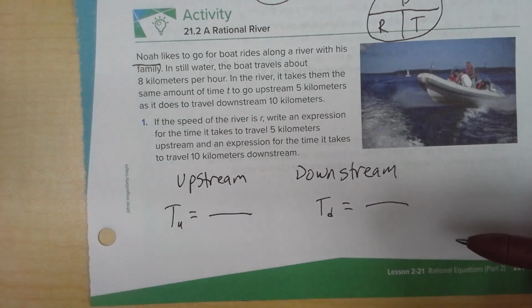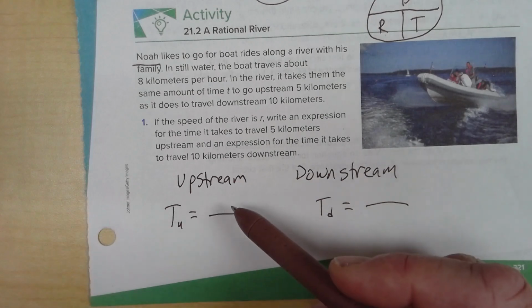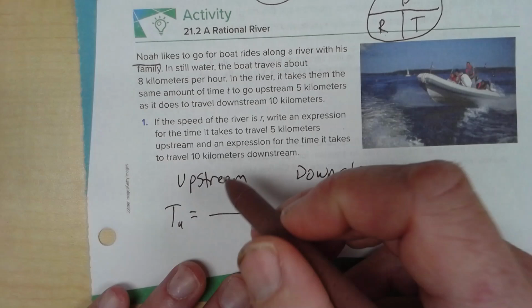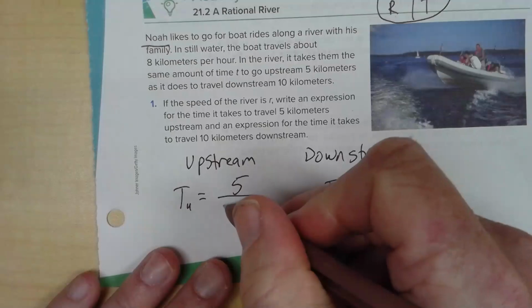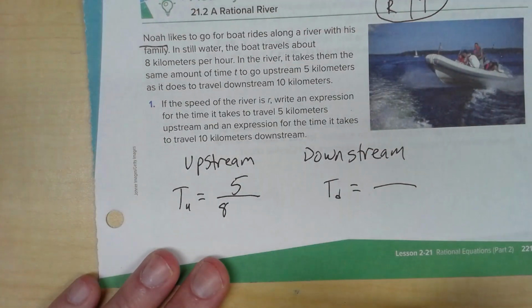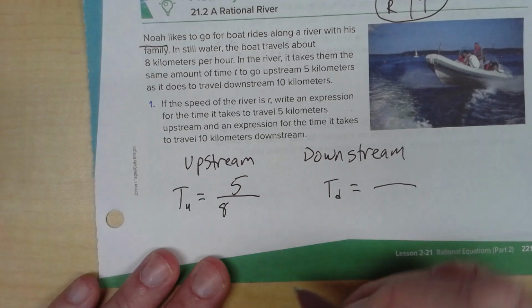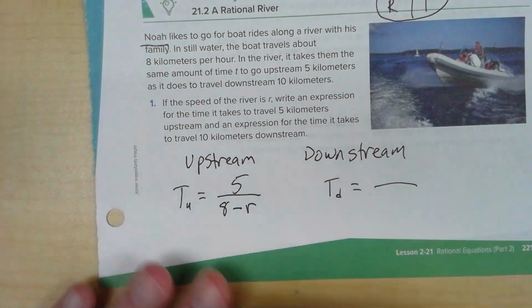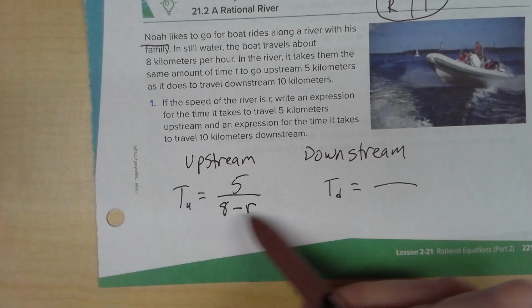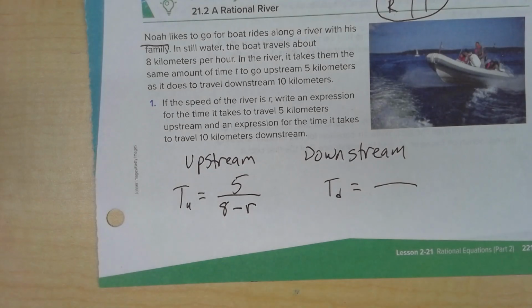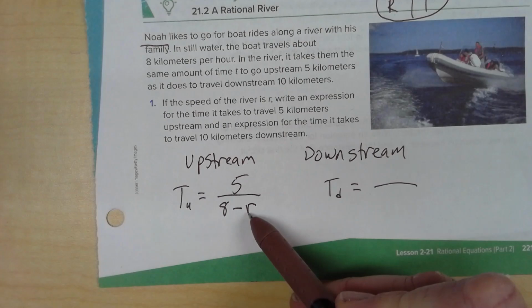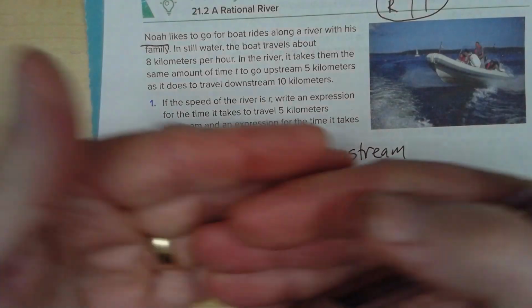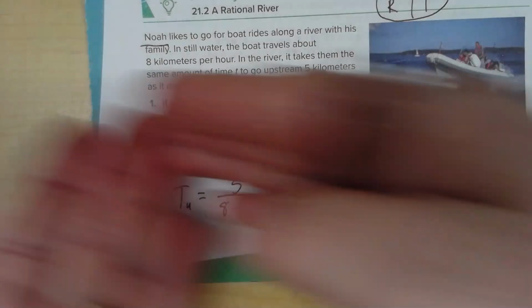So upstream is going to be 5 kilometers, okay? And the boat travels 8 kilometers per hour, but it's going against the water. So minus r would be saying taking speed away from going upstream. Your boat's going 8 kilometers per hour, but against the water, you're losing rate. So it's going against you. Now when it's going with you, you go faster.